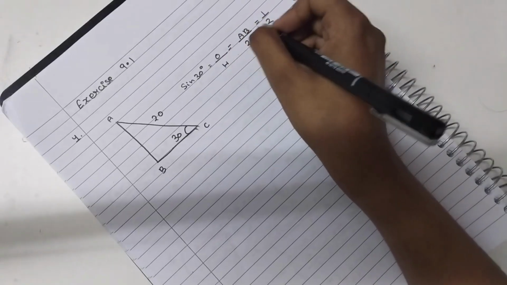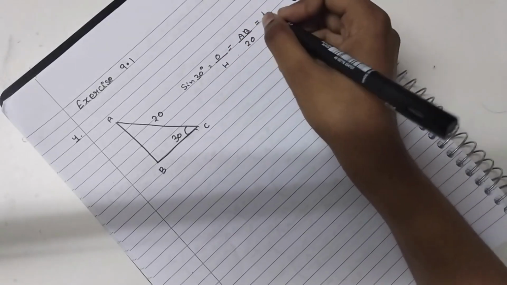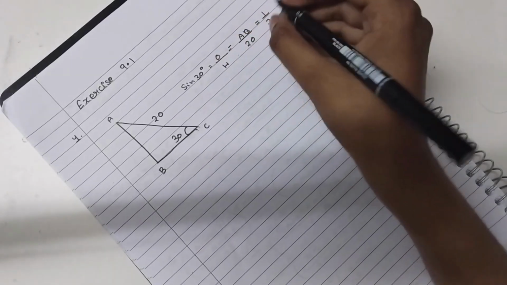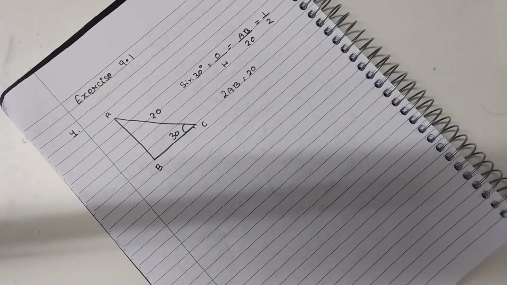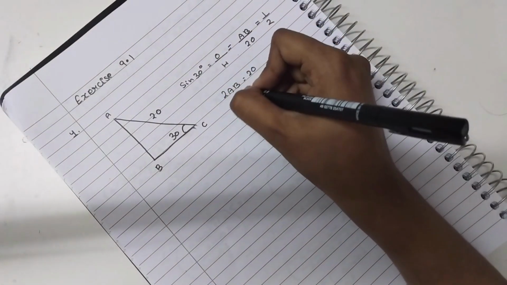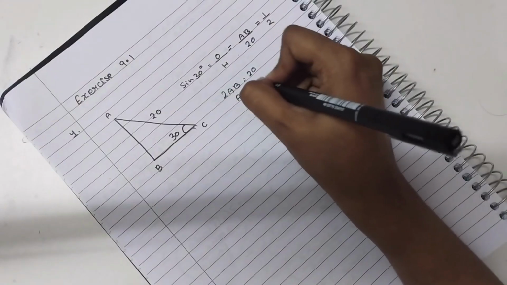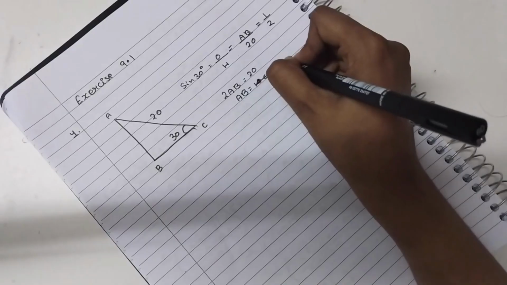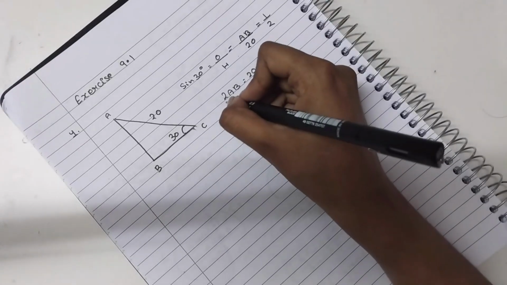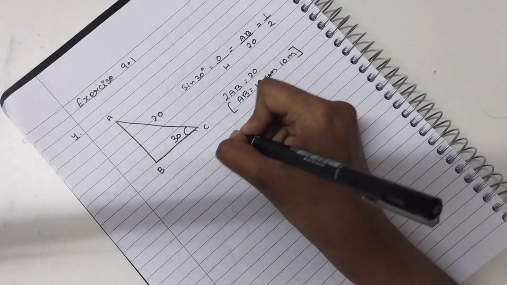So using cross multiplication, we can isolate AB in order to find its value. So 2 times AB is equal to 20. And when we bring 2 over to the right-hand side, we will get AB is equal to 10. So the measurement of the pole AB is equal to 10 meters.